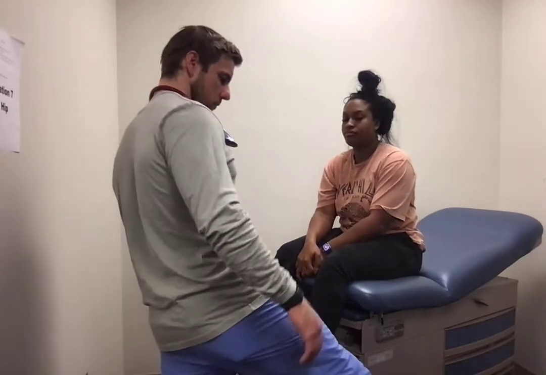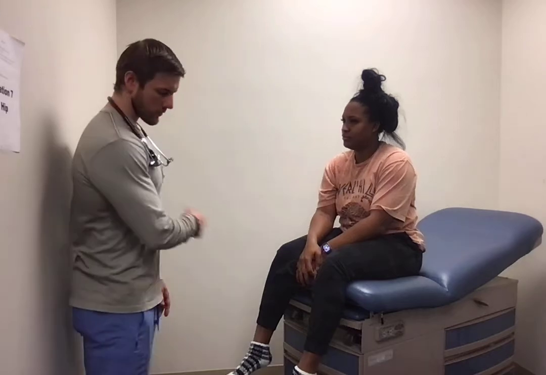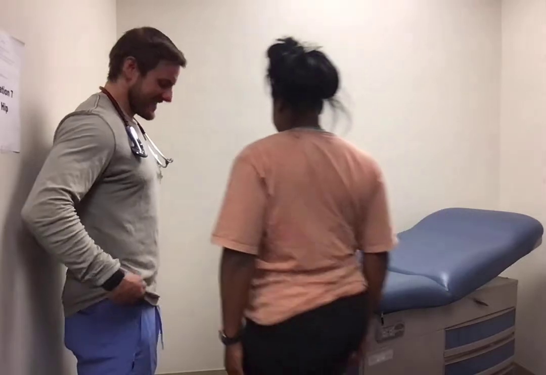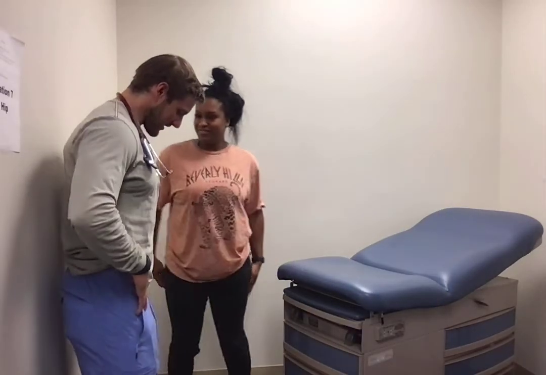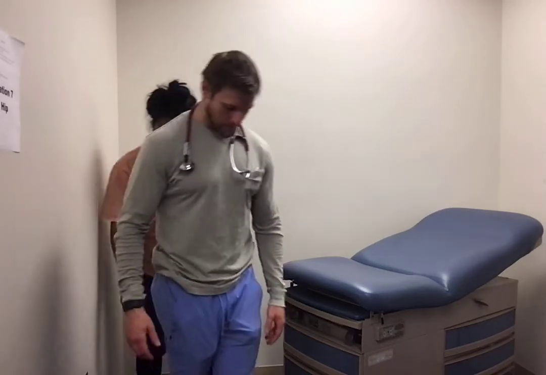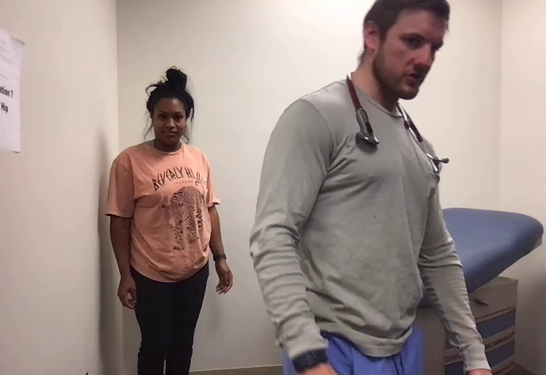Okay, we can begin the motor and cerebellar function test. First I'll have the patient walk from this end of the room to that end and just monitor her gait. So go ahead and walk. And back. Okay. And then I'll have you do what's called a tandem walk, where you put each foot in front of the other foot and walk in a straight line.